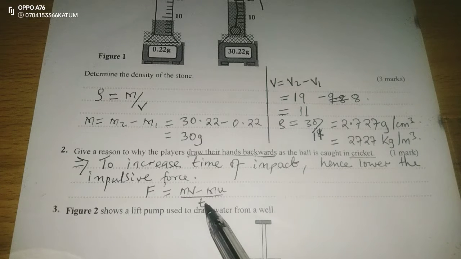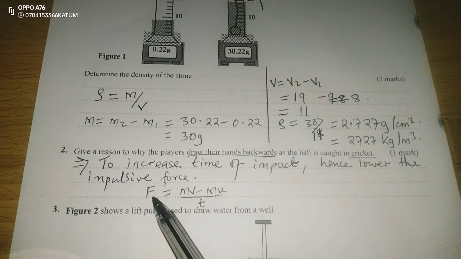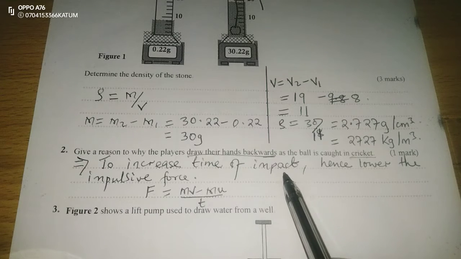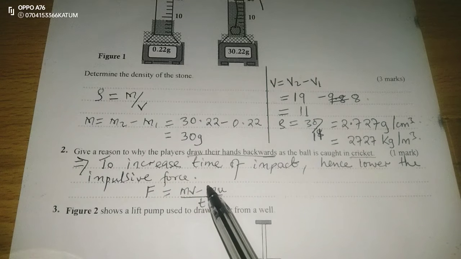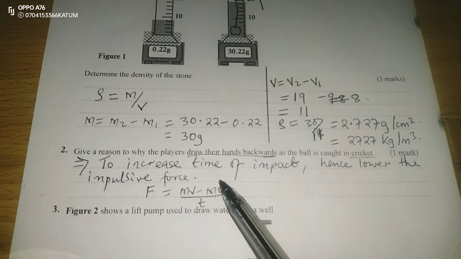But the longer it takes, it means the divisor here will be great and the resulting force is going to be small. Therefore, they increase the time of impact, so that the resultant force, which is the impulsive force, is lowered. That way, the player will not feel a great force.